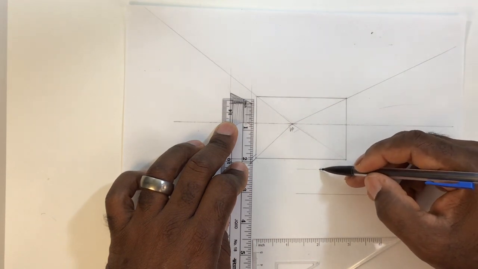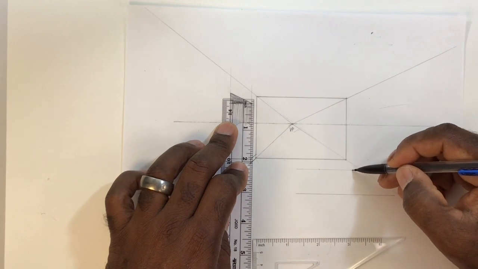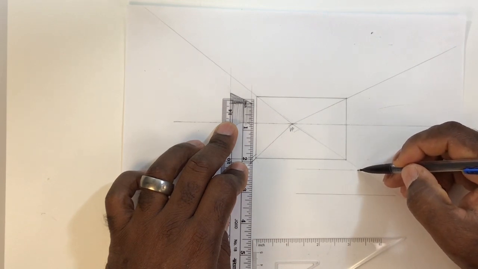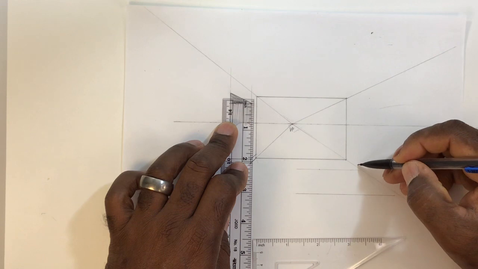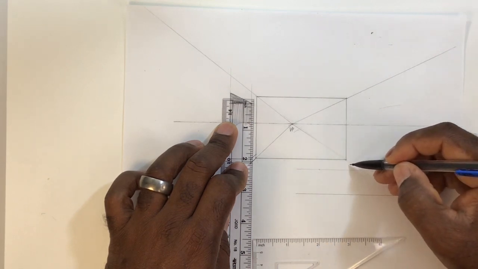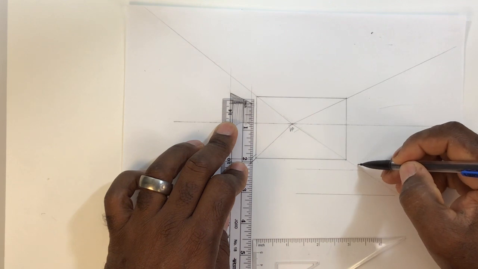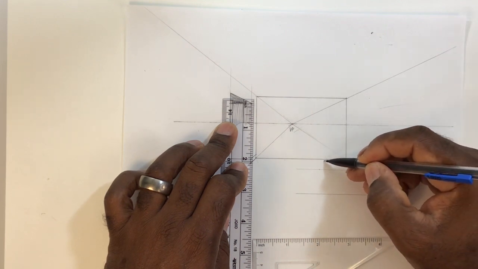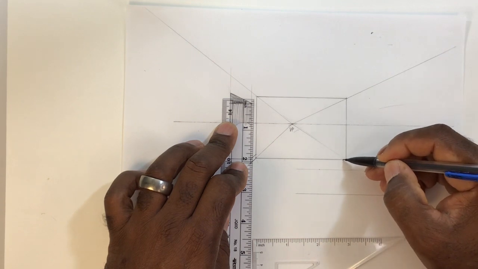Yeah, this will be the width of my box, and let me do it in such a way that we have an overlap. I want an overlap here, but whatever the height of this is, I don't want it to run alongside of this.